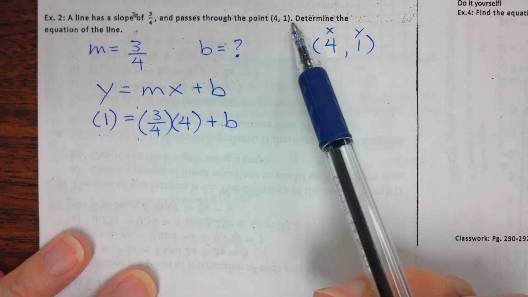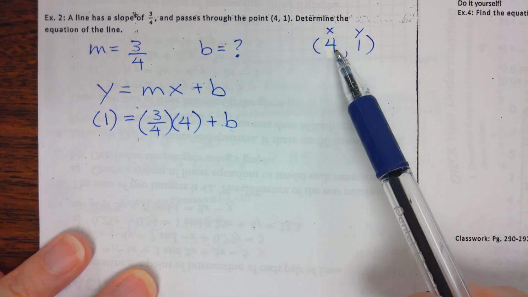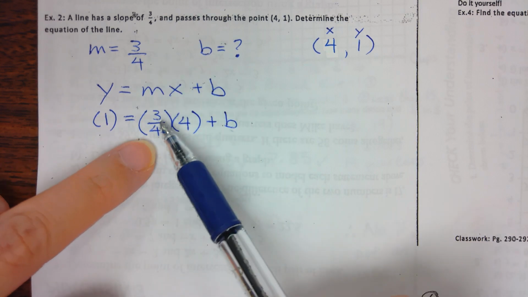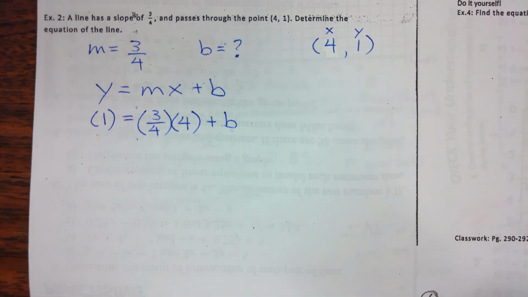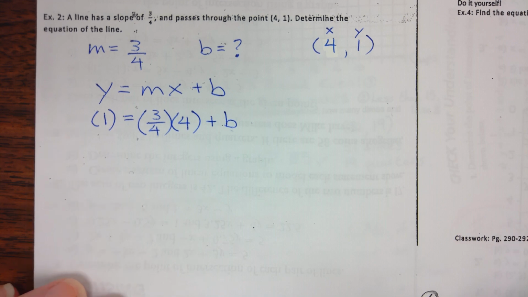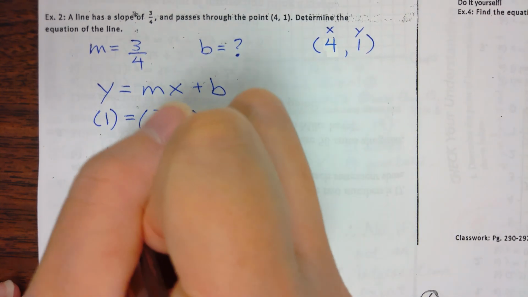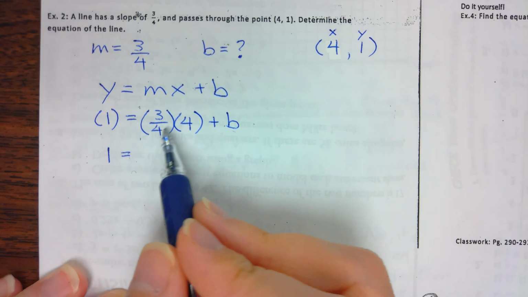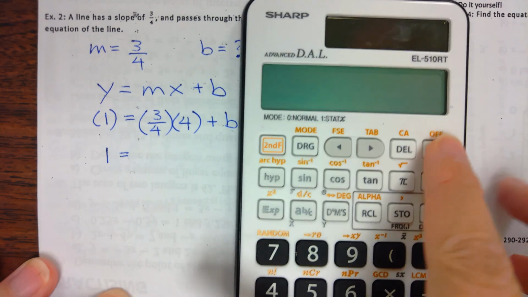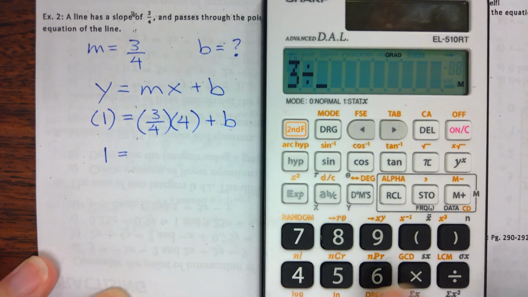We're given the point, xy. So we're going to substitute the values in. So y is 1, m is 3/4, x is 4. And so we can use algebra to solve for b. All right. So 1 equals 3 divided by 4 times 4. If you need to, you can use your calculator. Okay, so 3 divided by 4 is 0.75. Times it by 4, you get 3.